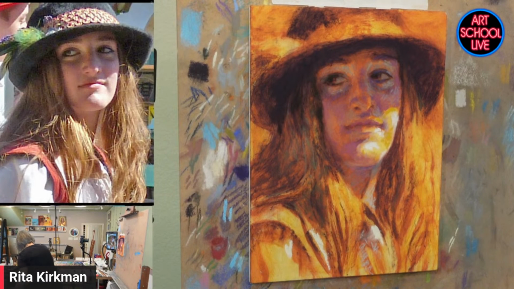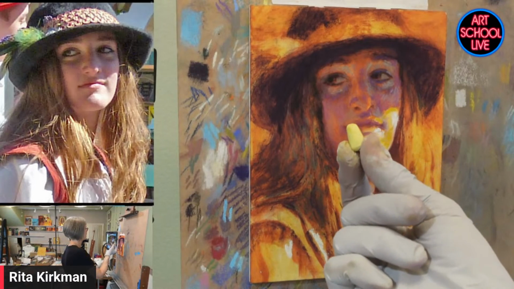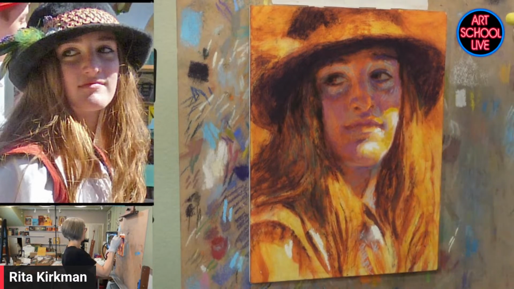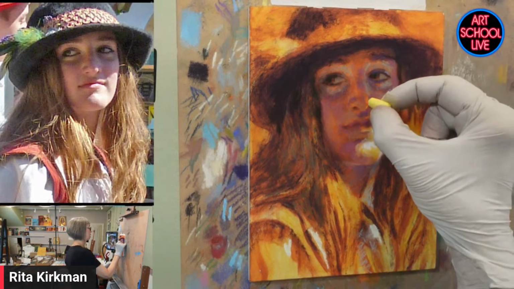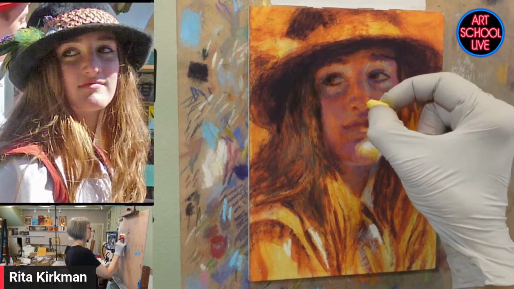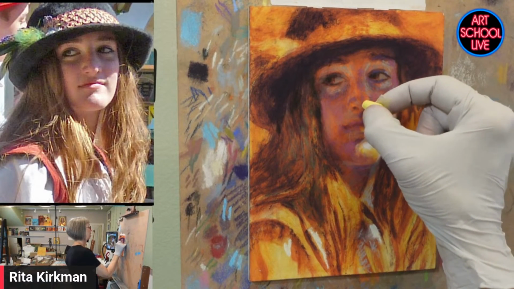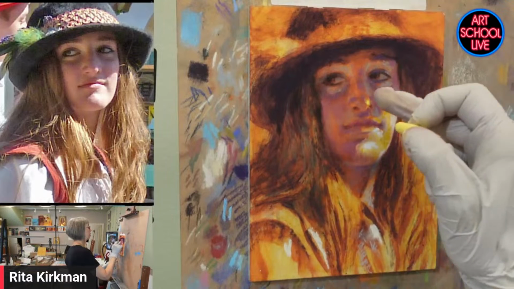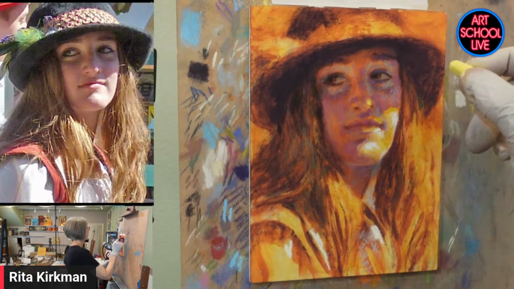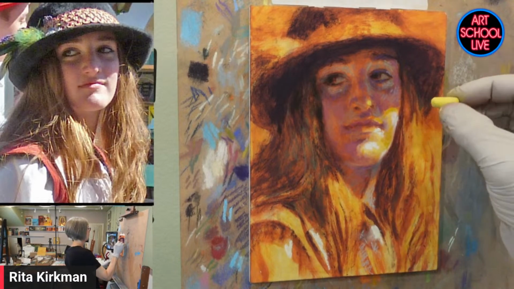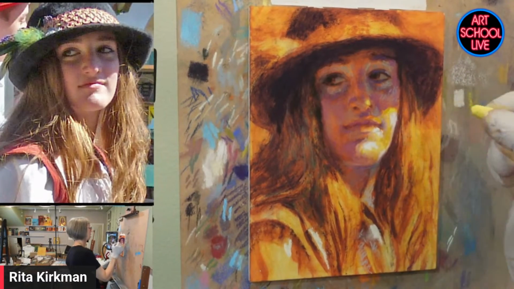So I'm going to take a bright light yellow, maybe this one. This is a really intense yellow that's a very pale color. And I'm going to get this highlight on the nose, which was up here. On the photo, it's a little more pink, but for my own purposes, I wanted to really exemplify the warmth of the light in this painting.